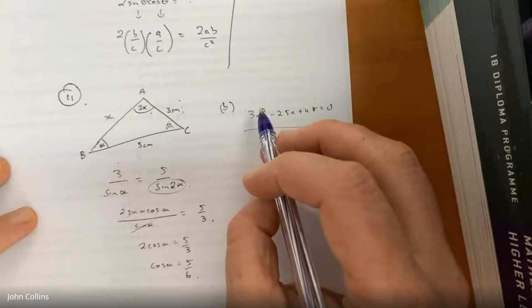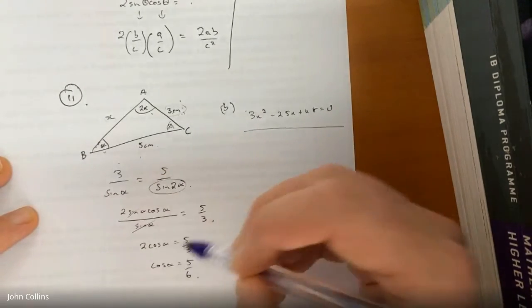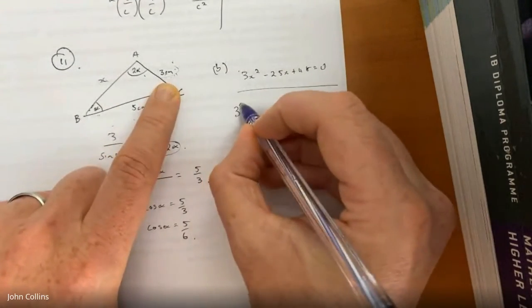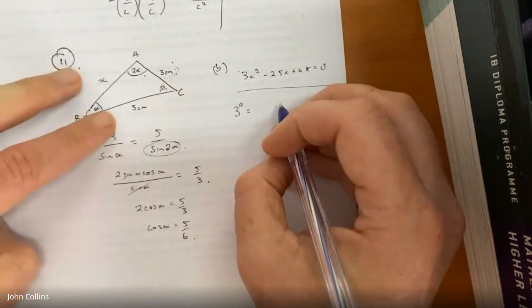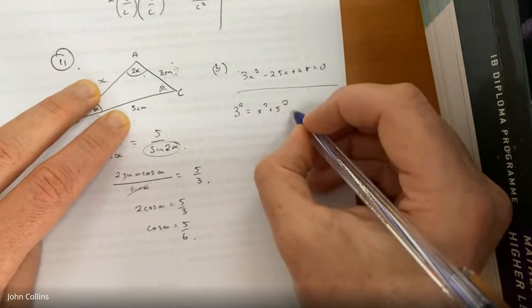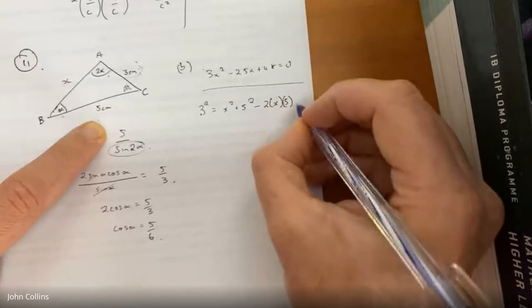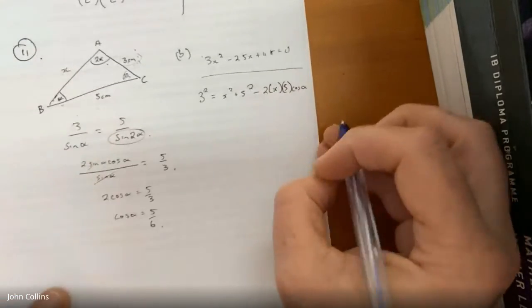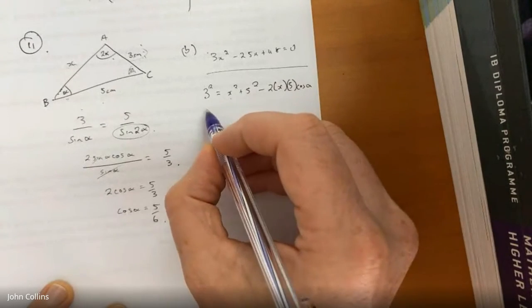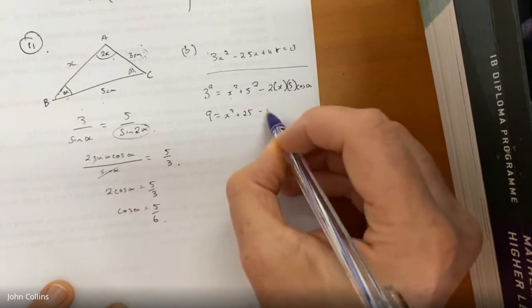I'll use alpha because it's easier and we know what alpha is. So I'll use 3 squared, which is the opposite side, is equal to these two sides squared added together, take away 2 times them, cos alpha. Now there's where an x squared comes from. So 3 squared, so 9, is equal to x squared plus 25 minus 10x.